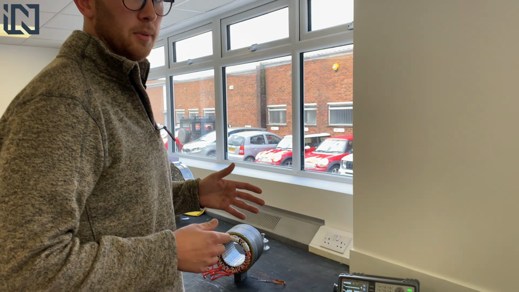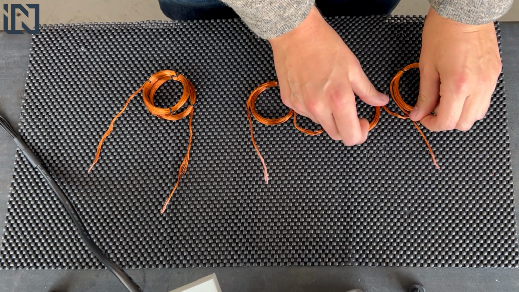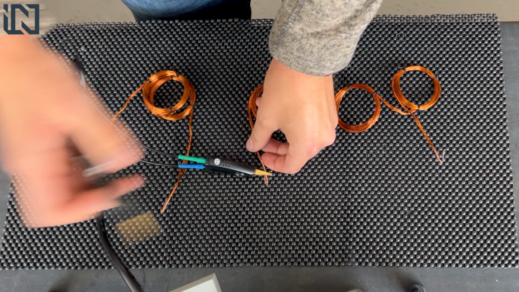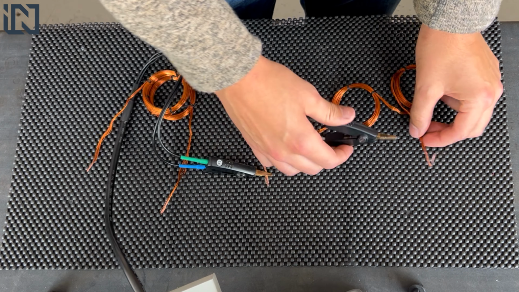Now I want to talk to you about the effect the winding pattern has on the inductance, and how we can tell whether we've wound it to the correct pattern or if it's incorrectly wound. So if we move these two coils to one side and we focus on the two coils that showed us the same results previously, but this time we take the first coil and we stretch it out like so. Now we attach the leads up and we look at the effect that has on the inductance.